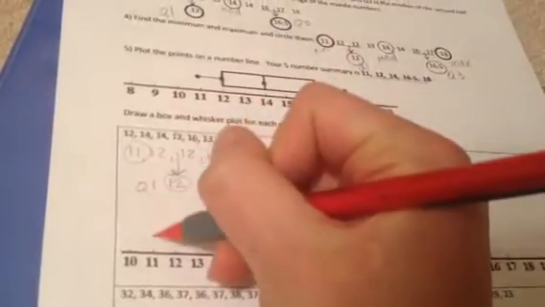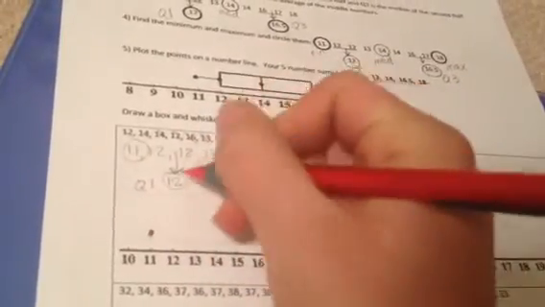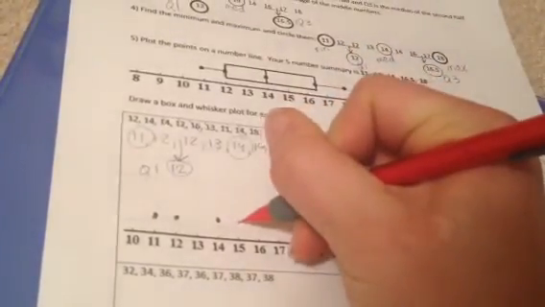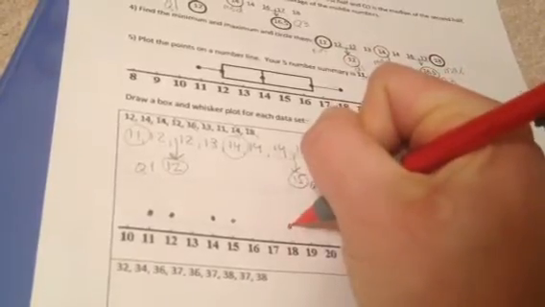Now that we have our 5-number summary, all we need to do is plot these points. So our minimum is 11. Then we have our Q1 is 12. Our median is 14. Then our Q3 is 15. And finally our max is 18.